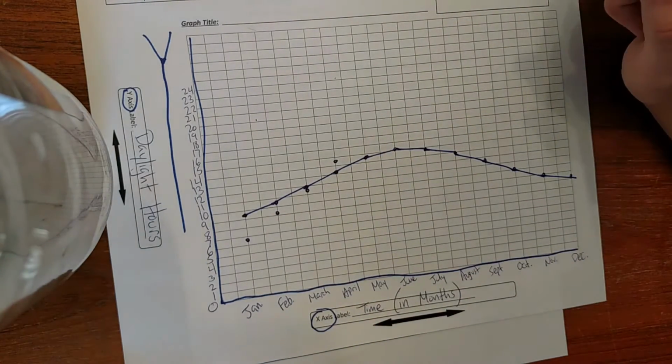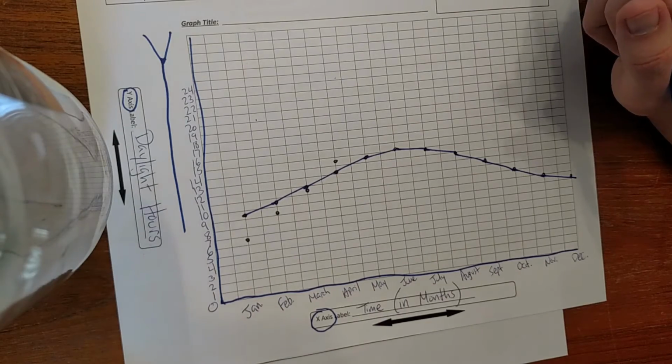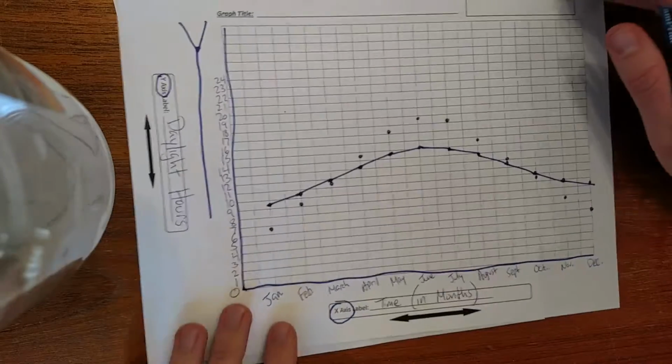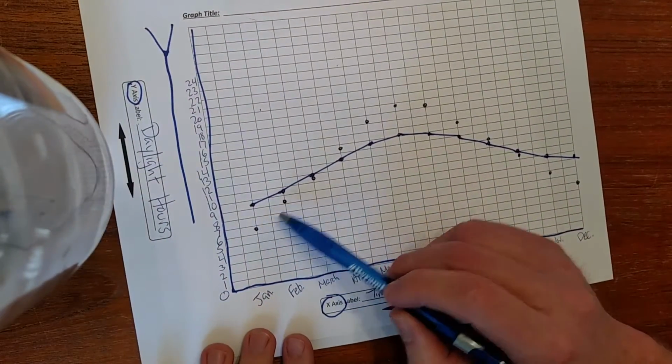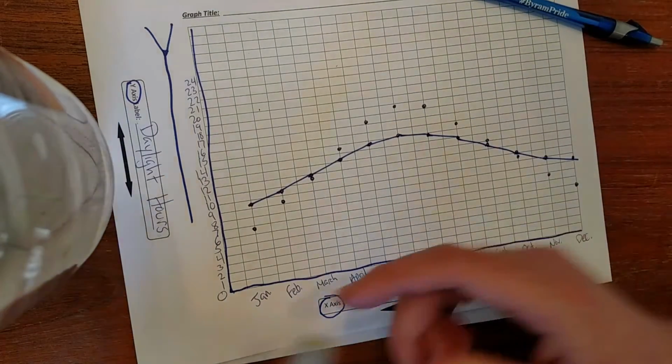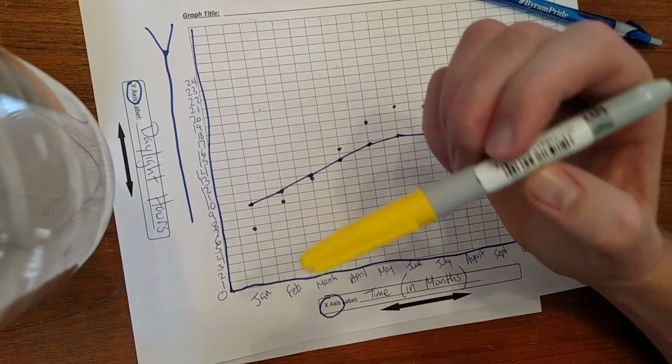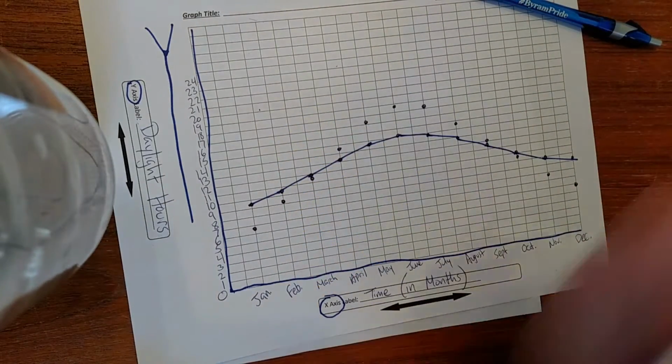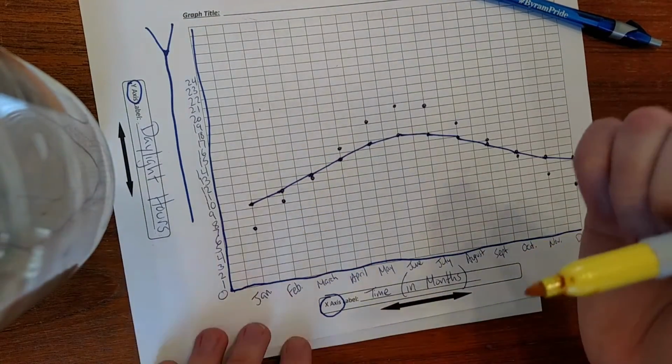All right, I'm going to pause the video. I'm going to fill in the rest of my information for Oslo. All right, I'm back. I graphed all of these points for Oslo. All right, so what we're going to do now is we're going to take a different color. I'm choosing yellow. And again, we're going to connect those dots. All right.